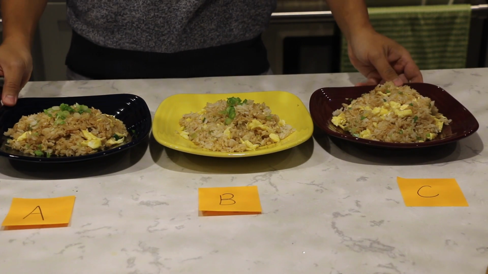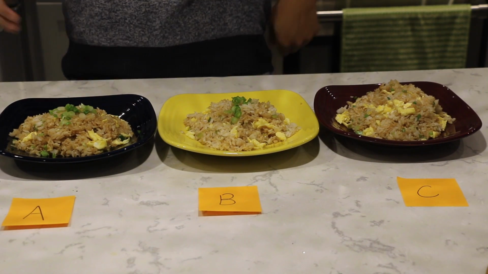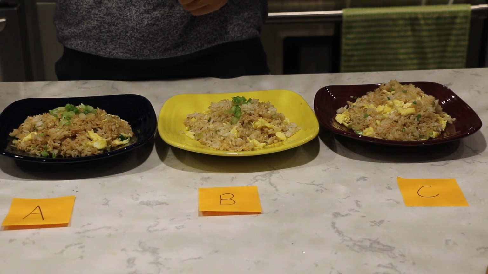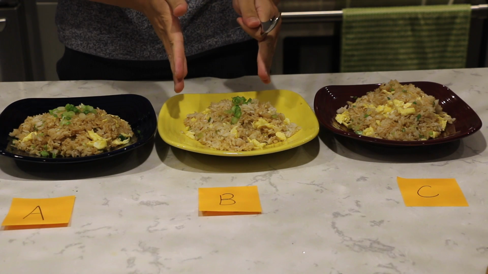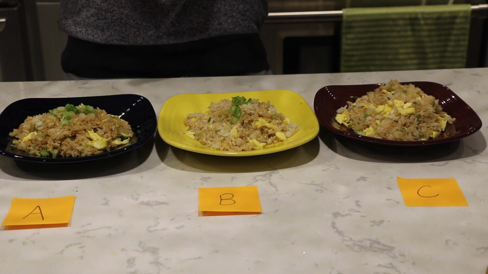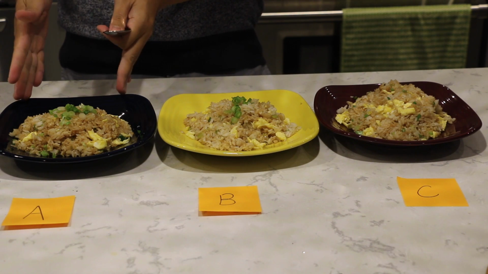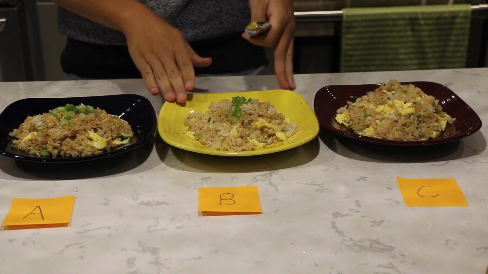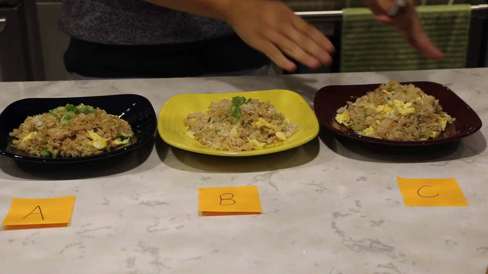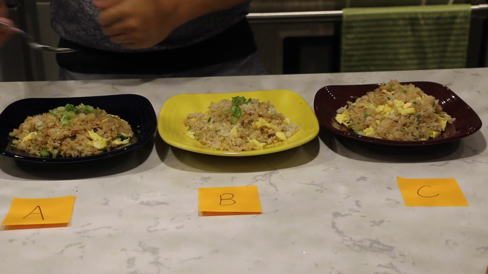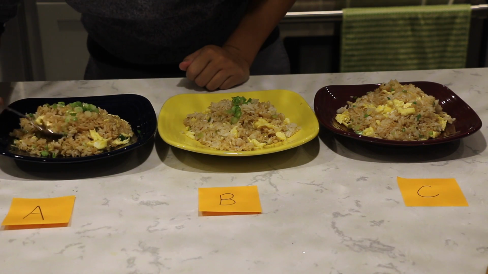Okay, so here's all the rice we finished cooking. This one's A, B, C. A is the leftover rice from last night that I took out from the refrigerator. This is room temperature, and this is fresh cooked and hot. In terms of cooking time, this one takes the longest as expected, around 3 to 4 minutes, this is around 2 minutes, and this is really under 2 minutes. And let's taste it. Too much talking.